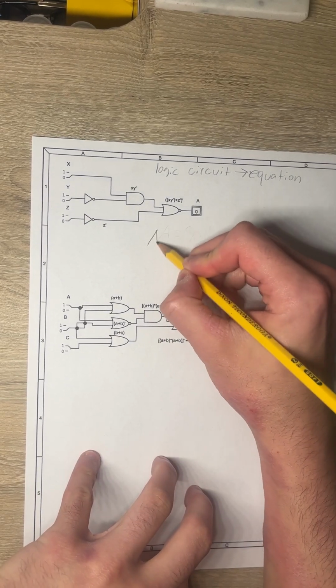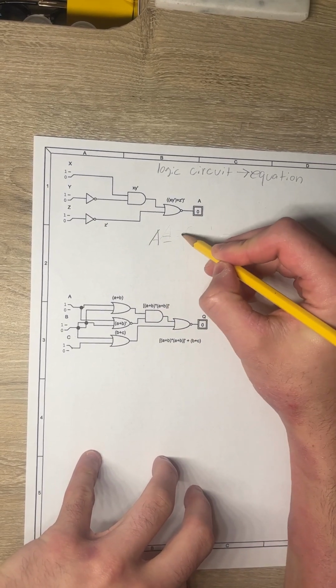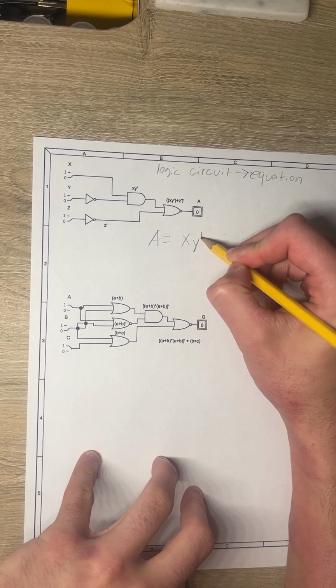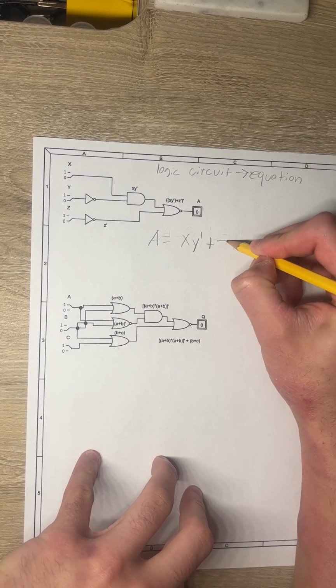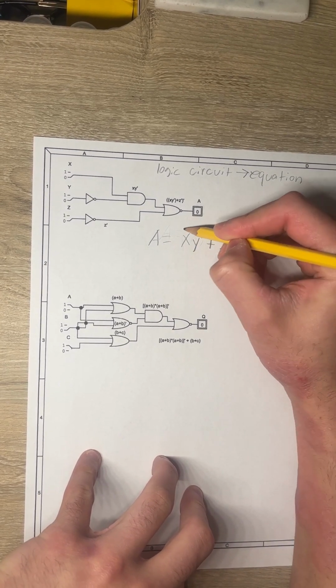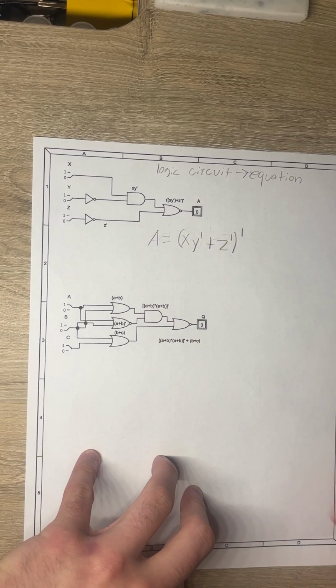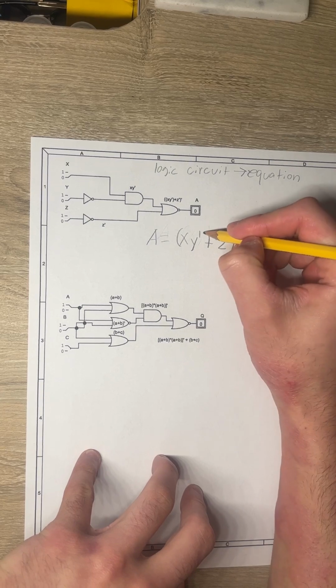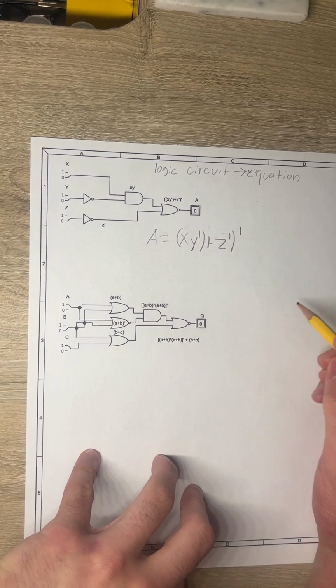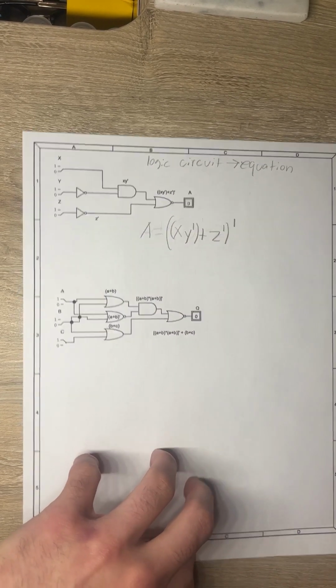And our final outcome is A equals x and y prime plus z prime. And then we're going to negate the inside term, just like that. And that's our final answer.